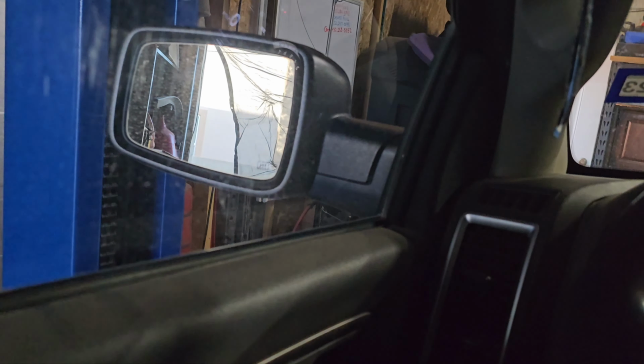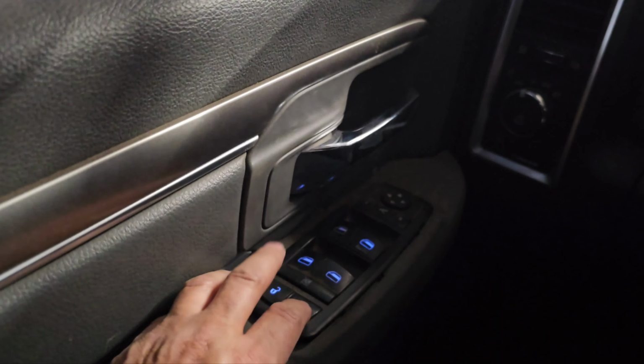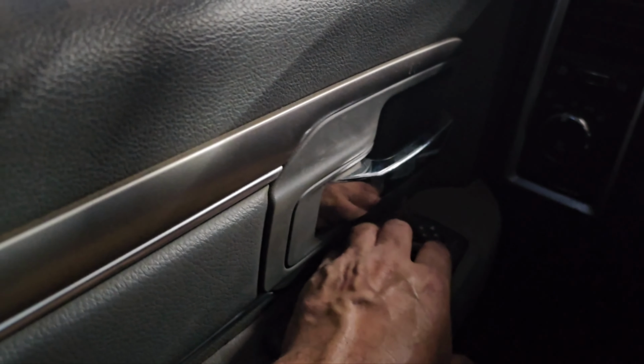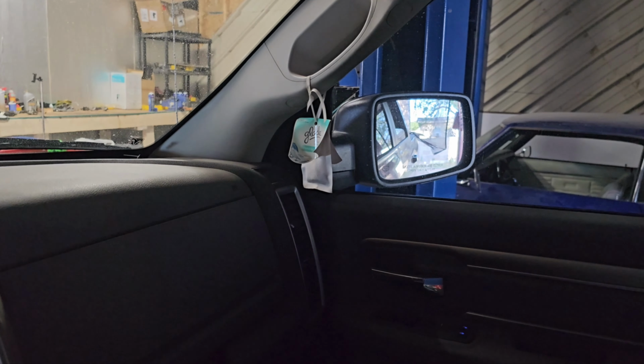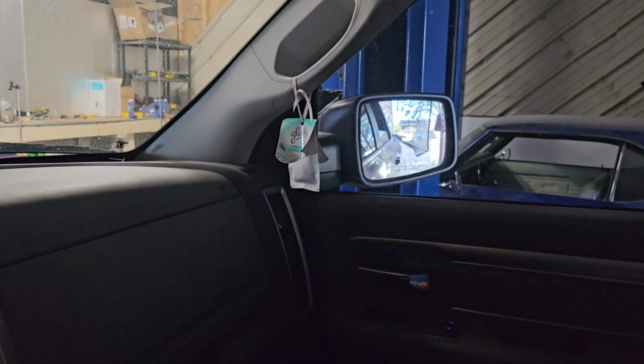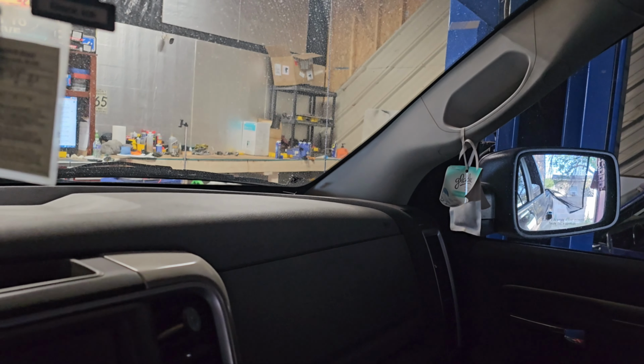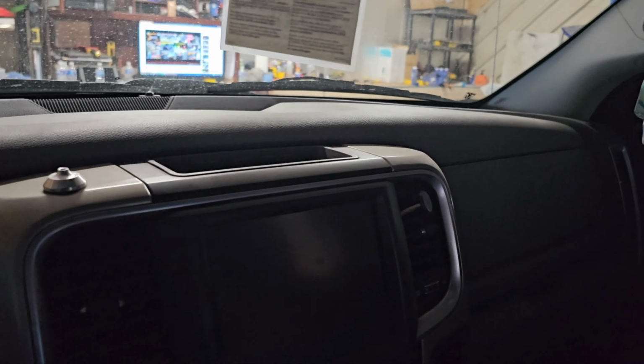Let's try locks on this side. Nope. Let's try the mirrors. Left side, it does not work. Right side also does not work. Okay. So let's figure it out.